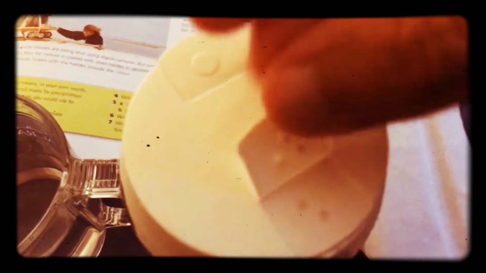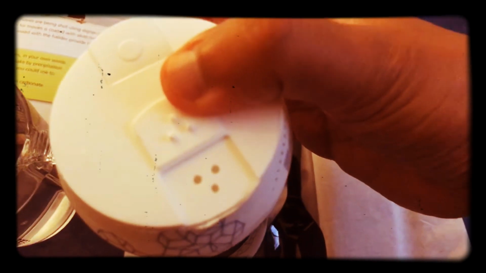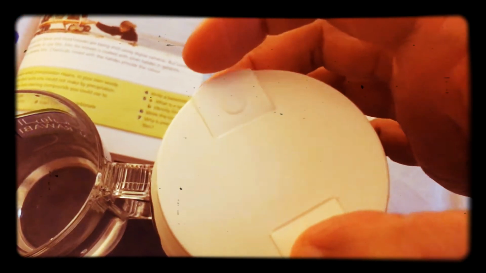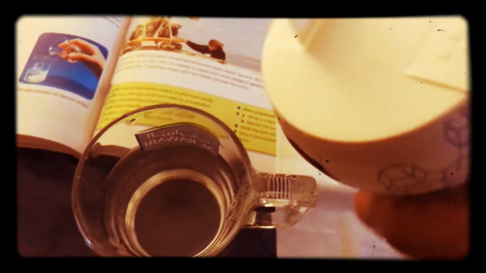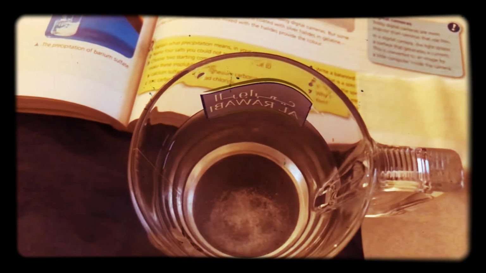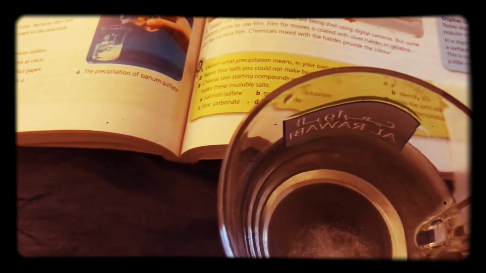And so when you have your application of salt, you can actually have the salt free flowing. Add a bit more.